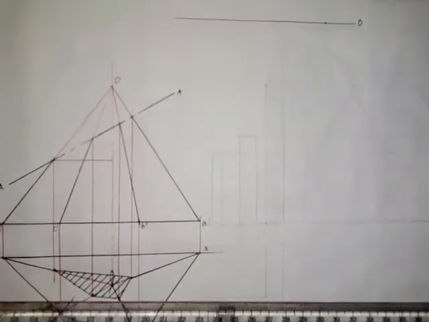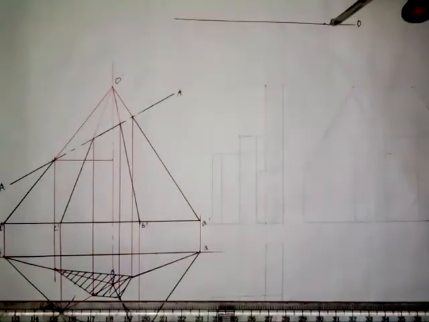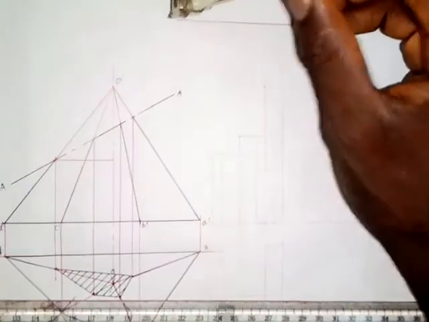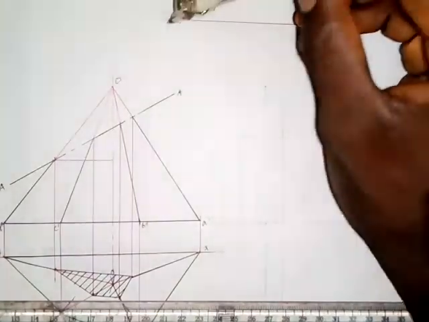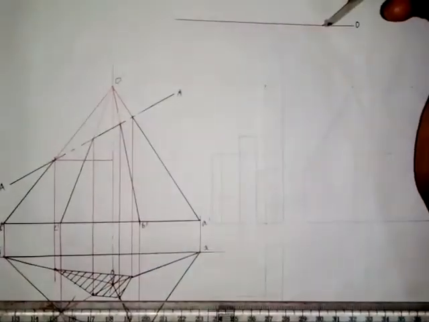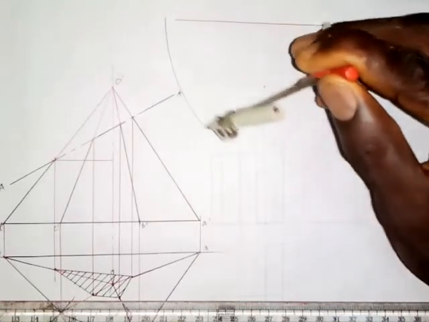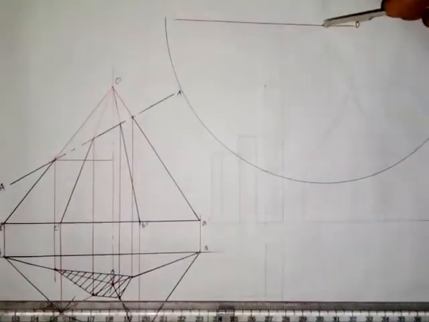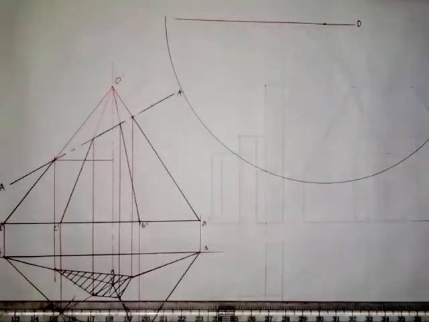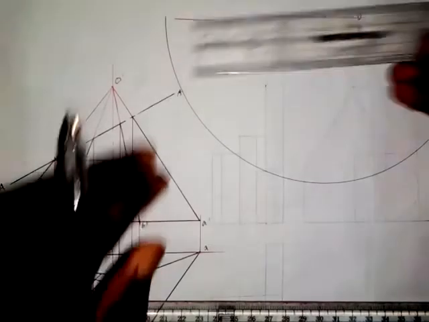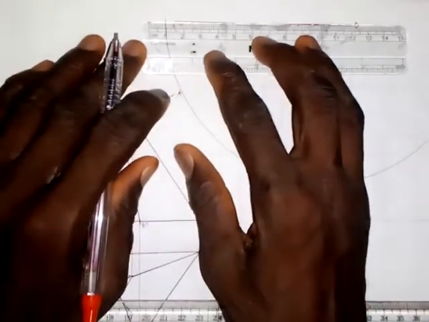So I will clean that. Alright, so this is okay, so that we can be able to see everything. So I'll draw an arc like this. Okay, so drawing the arc, so I'll make this distance from here.